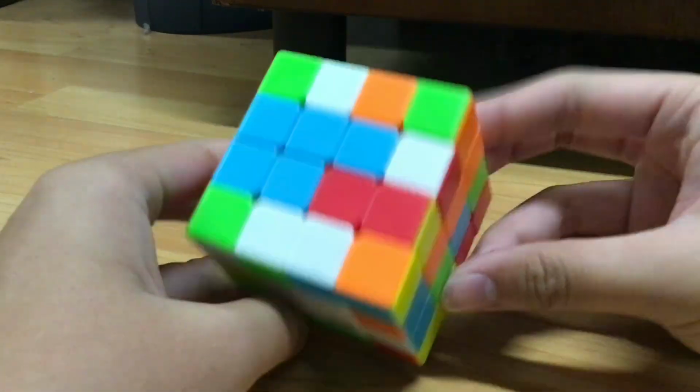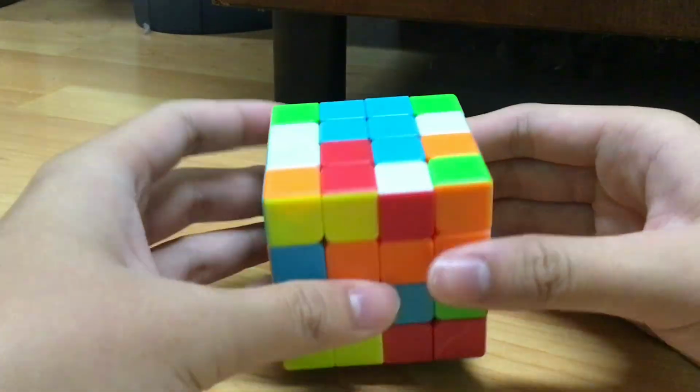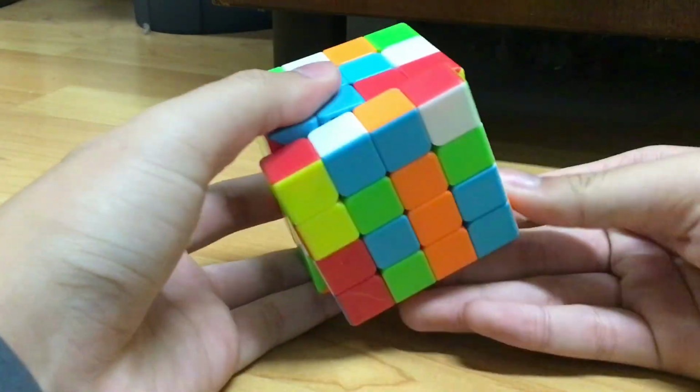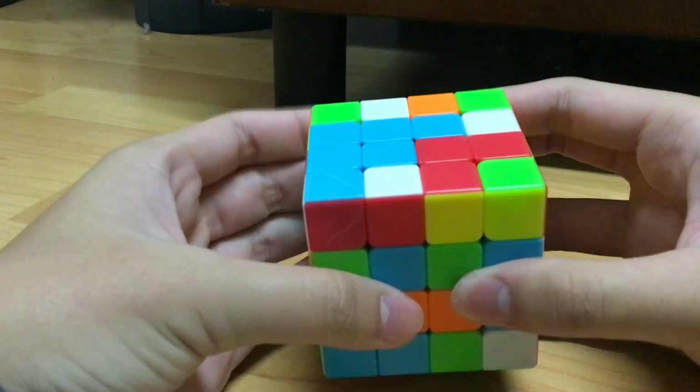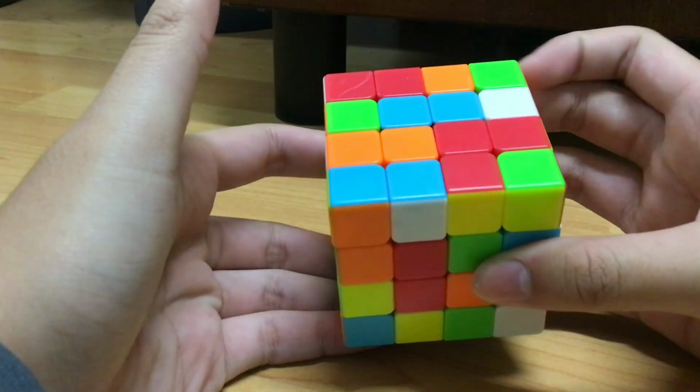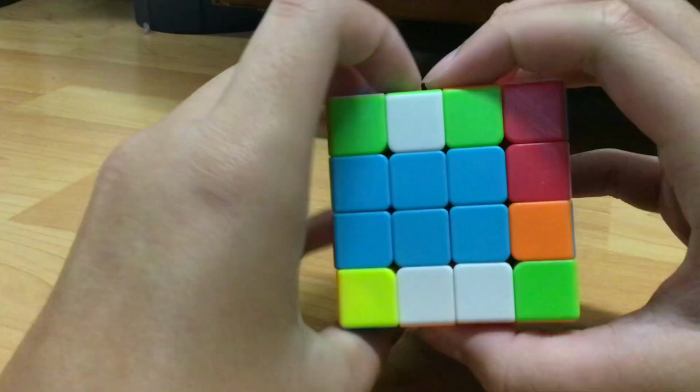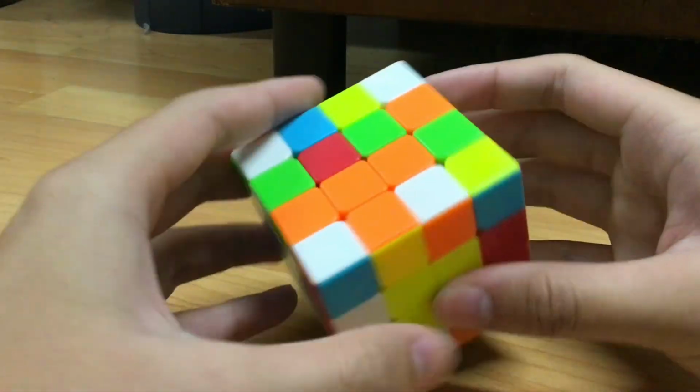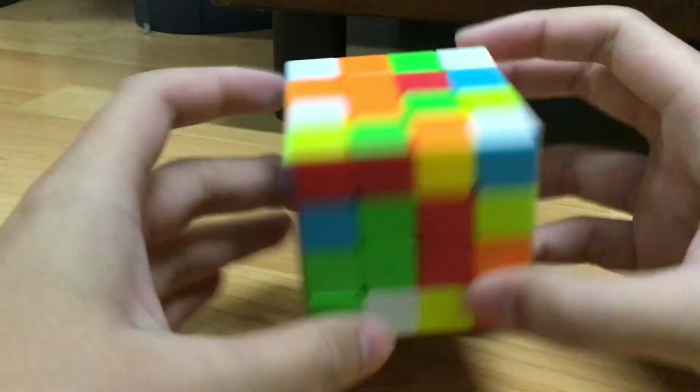Let's go find another blue center. And it's right here. I'll just rotate this. Move the blue center to the top left. Do this move. Line up, move out of the way, and boom. Blue center is completed. Now we got the orange one.